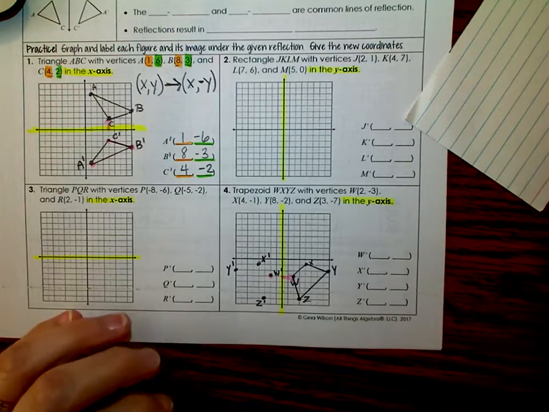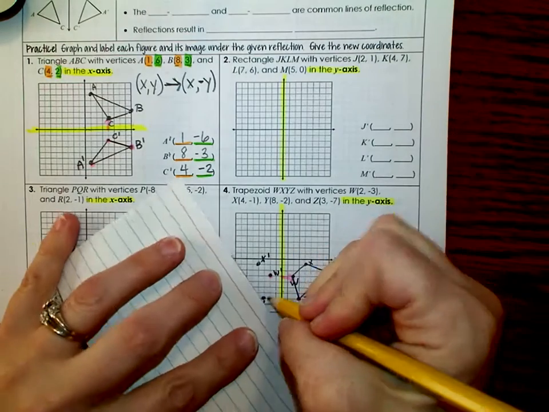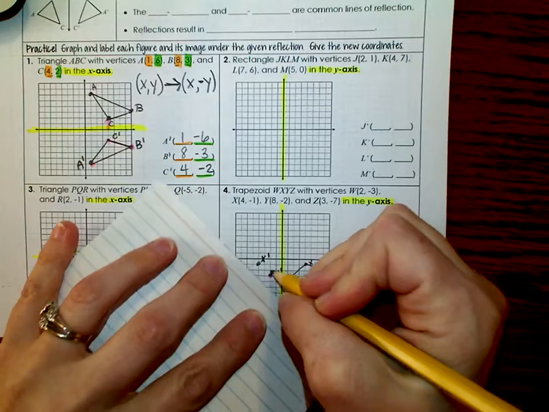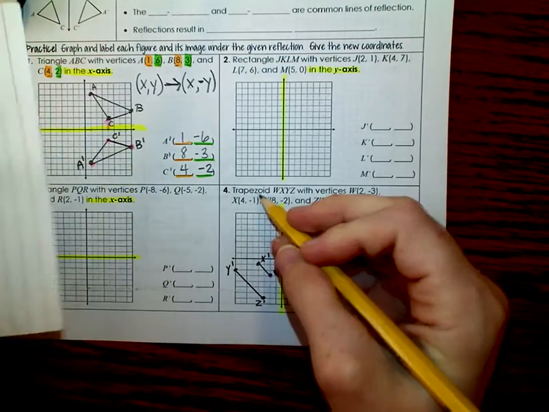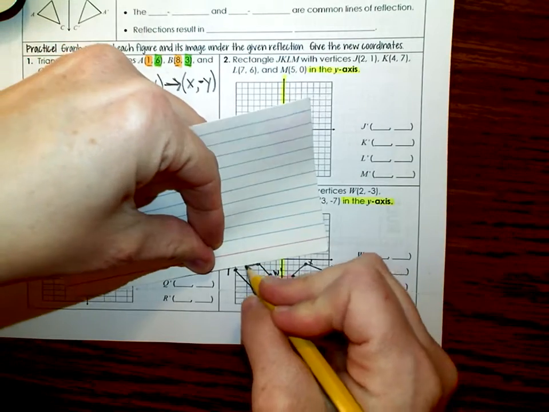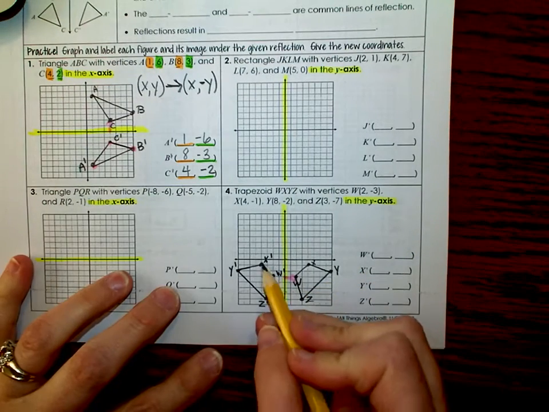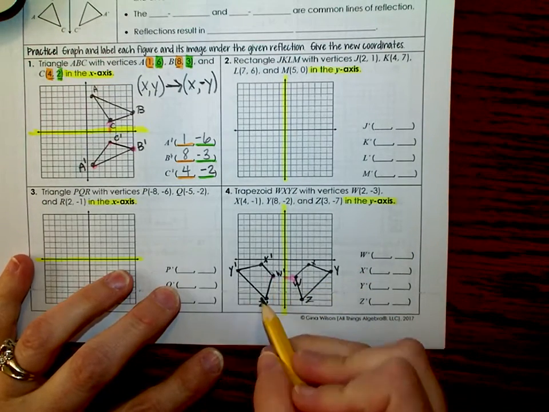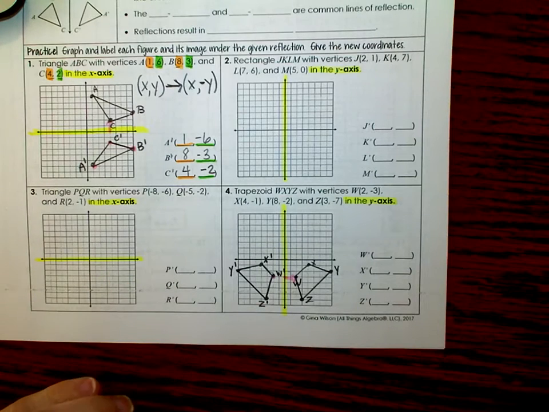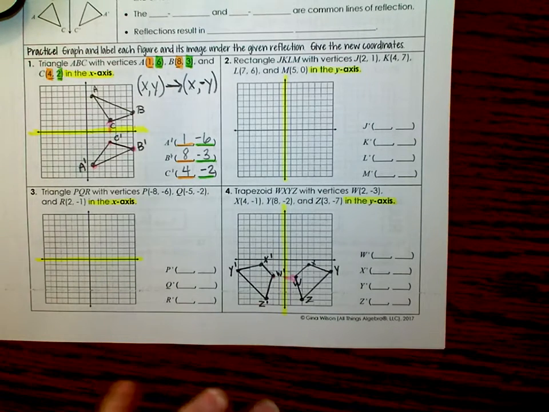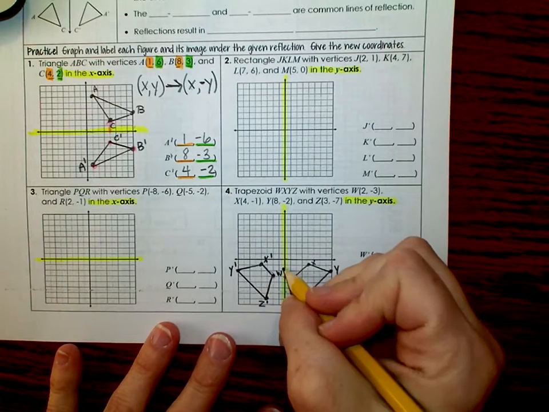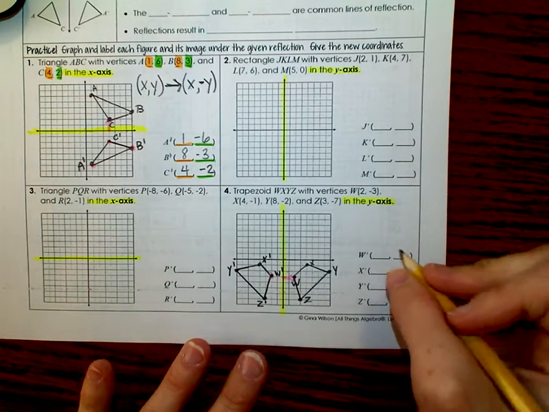All right, then we're going to go ahead and connect those vertices together so we can see our trapezoid. We know this is a trapezoid, it tells us right up here, but also you can see that because you have one pair of parallel lines in your quadrilateral. XW is parallel to YZ. So now we have our image right here.